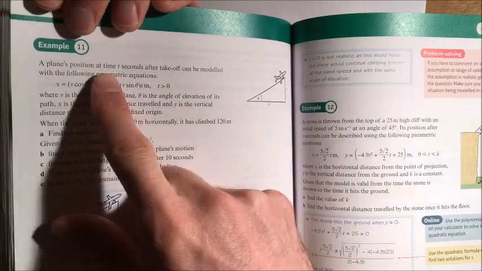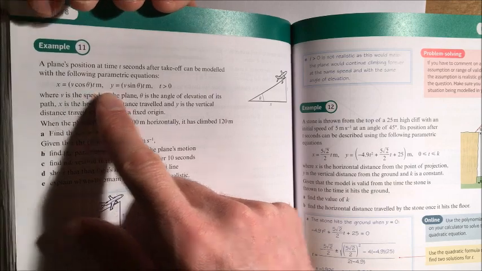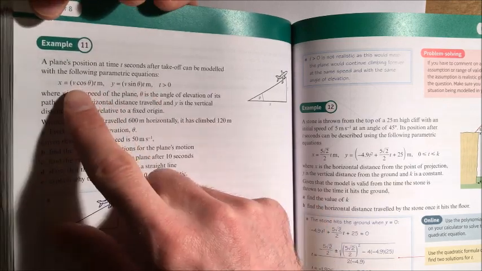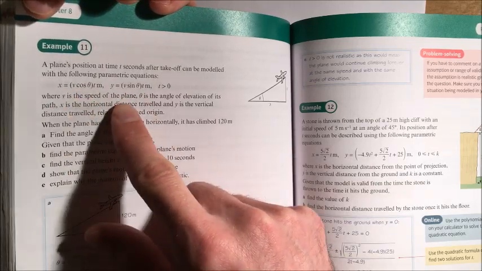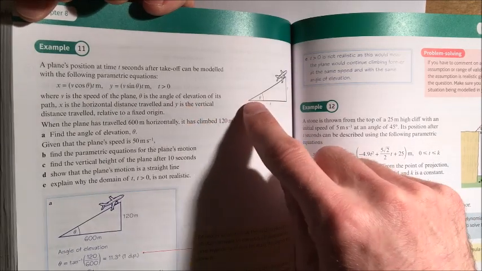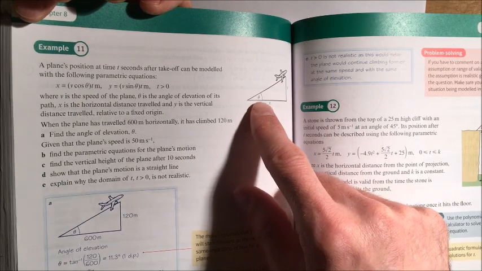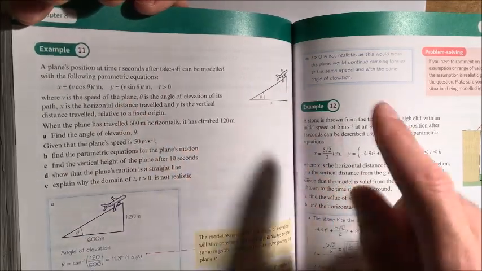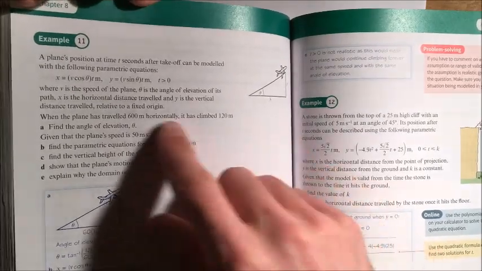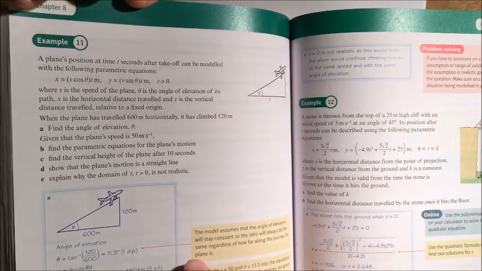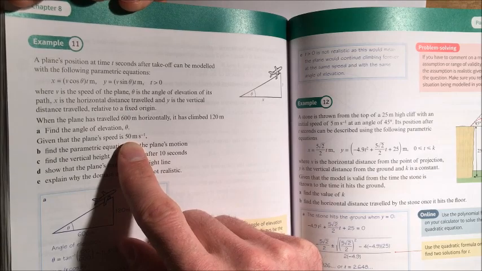Here we go, the plane's position at time t after takeoff can be modelled with the following. So here we've got x in terms of t, and we've got y in terms of t. Now we've also got v and theta involved, but v is the speed of the plane and theta is the angular elevation of its path. So assuming that it's taking off and heading off in a straight line, theta should be a constant, and v is going to be something that we're asked to find later on, I think. Oh no, perhaps not. But theta is a constant, so we can be asked to find that one. Oh, here we go. Look, the plane speed is 50, so we're assuming that our v is constant as well.